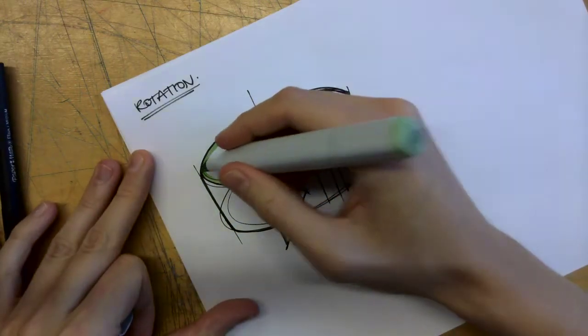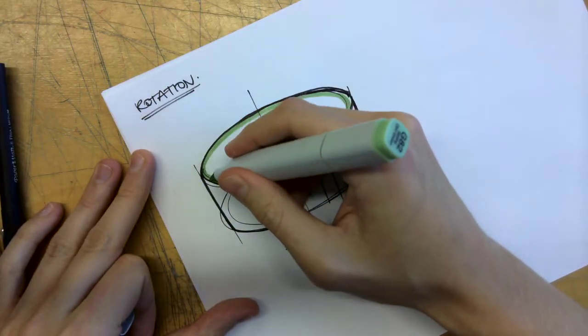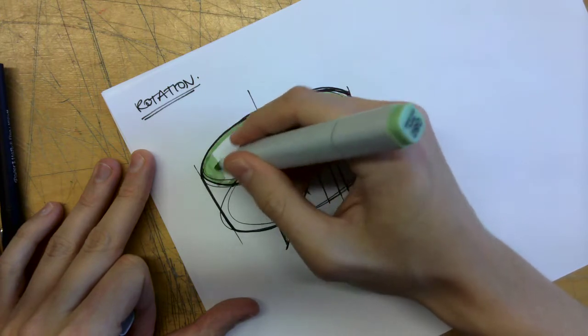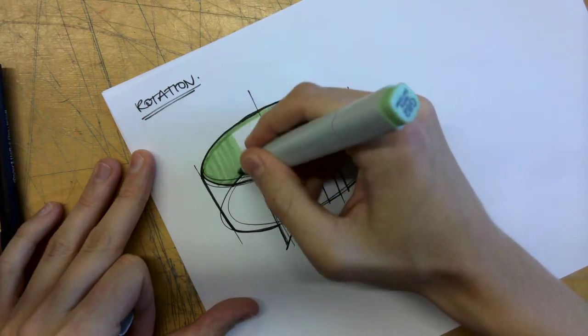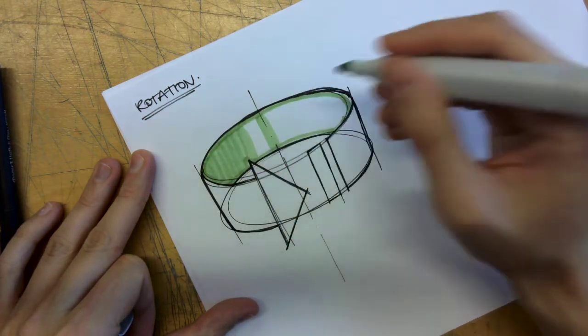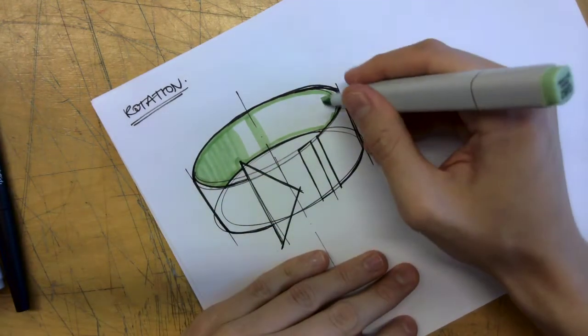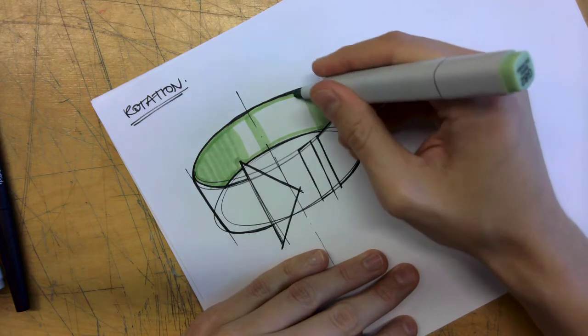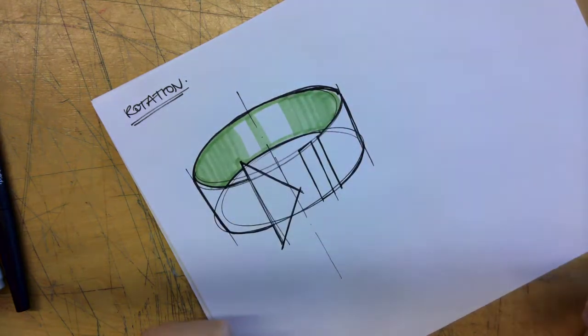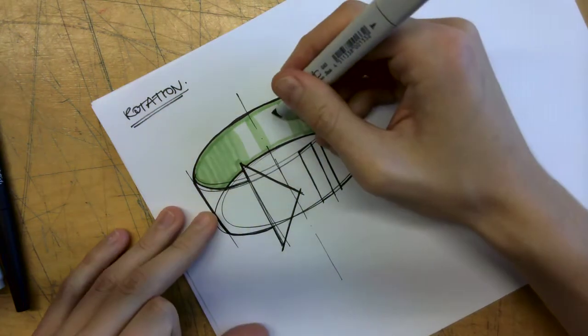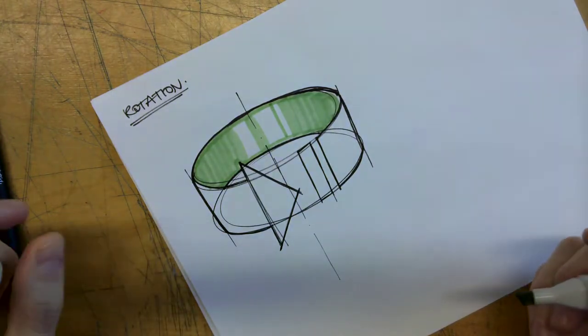Marker, rendering quality. And we're going to be doing a couple strokes on the inside, and then leaving some white space here. We're going to do the same thing from the other side. Maybe we can diversify by having a thinner one there.